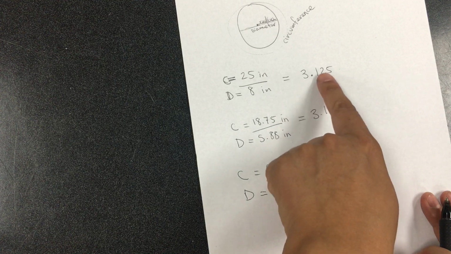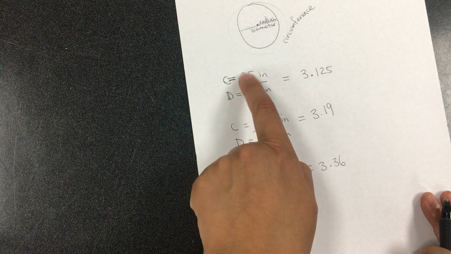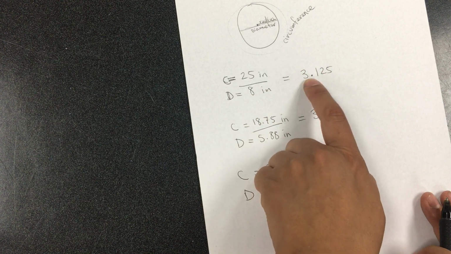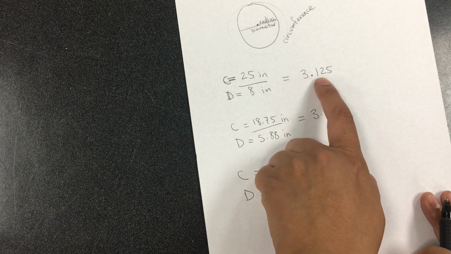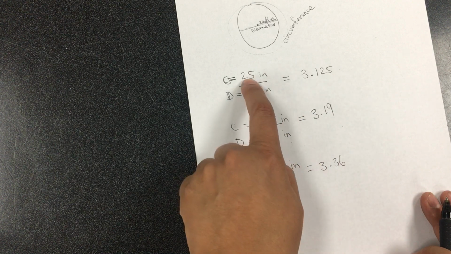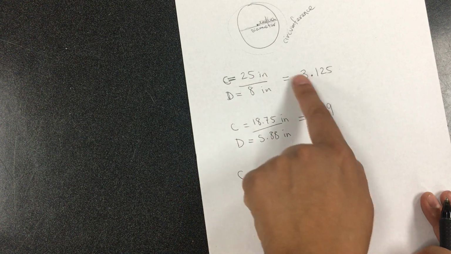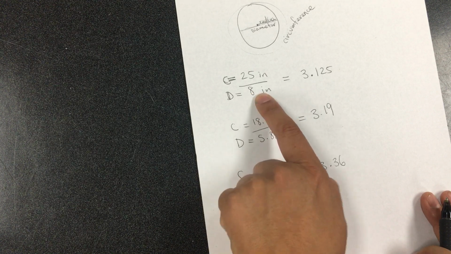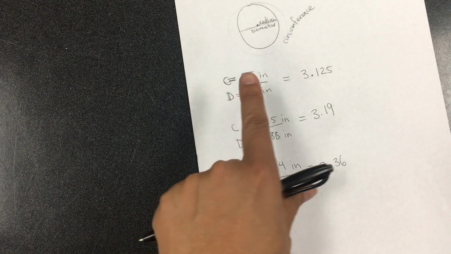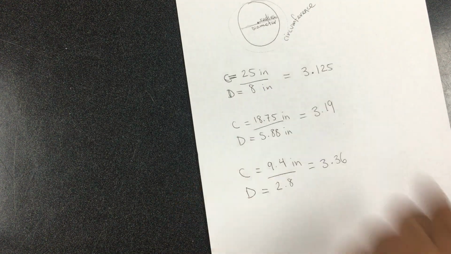And basically, 25 divided by 8 is 3.125. But if I multiply 3.125 times 8, it equals 25. So I'm multiplying the diameter by this number to give me the circumference. The diameter times this number.